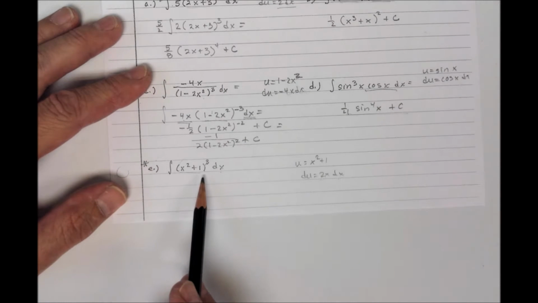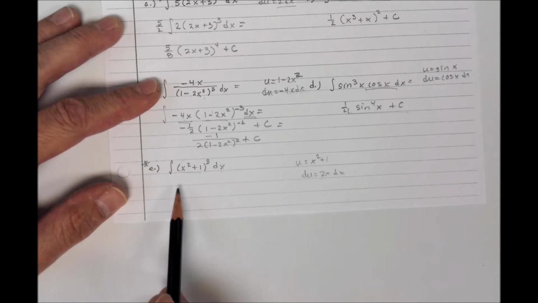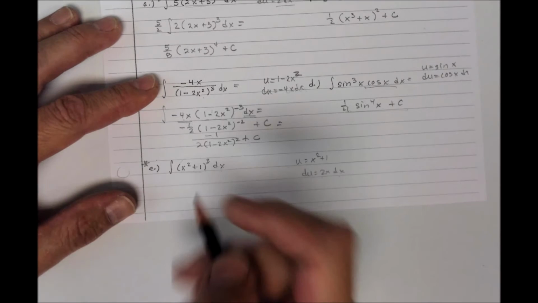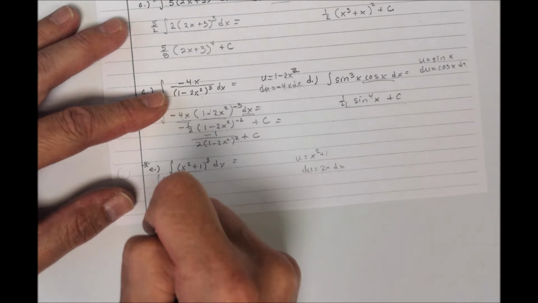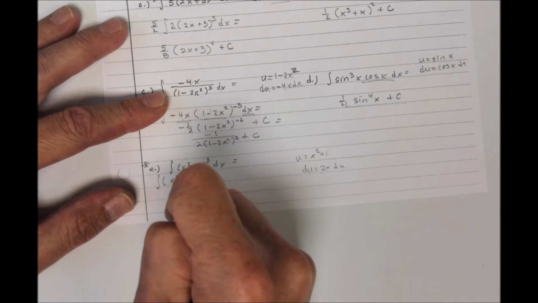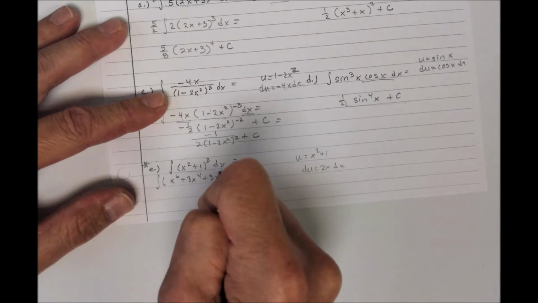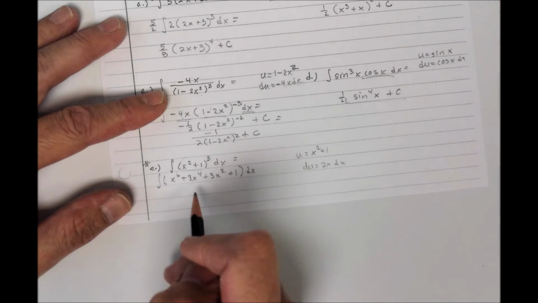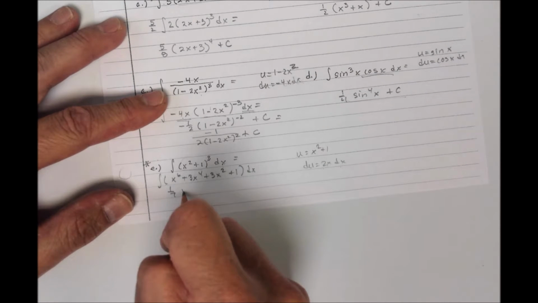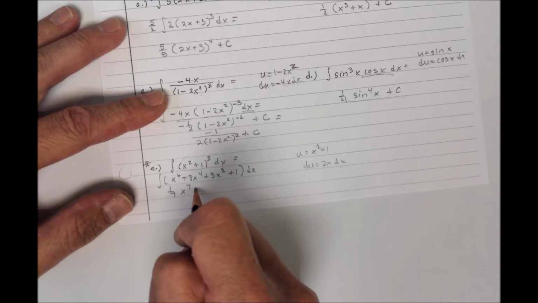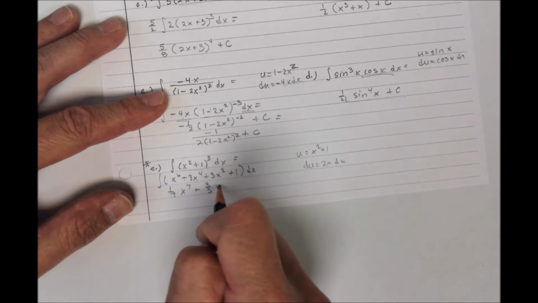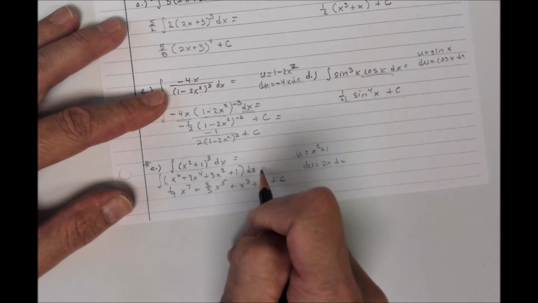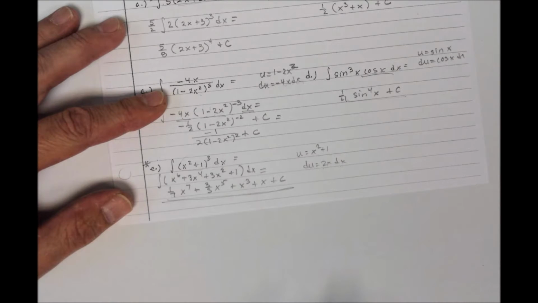I am going to have to actually cube this, expand this out as a long polynomial, and then I can integrate. This would be the integral of x to the 6th plus 3x to the 4th plus 3x to the 2nd plus 1, if I didn't mess up when I cube that. And then this is going to be 1/7 x to the 7th, let's see, plus 3/5 x to the 5th, plus x to the 3rd, plus x, plus a constant. And there's my answer. So you have to be careful here.